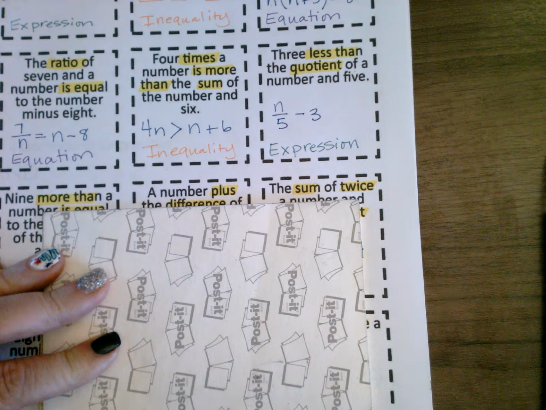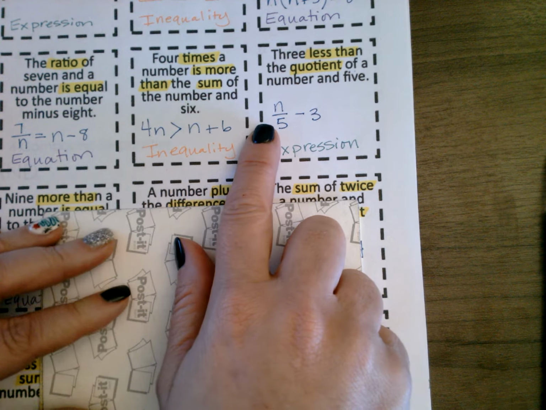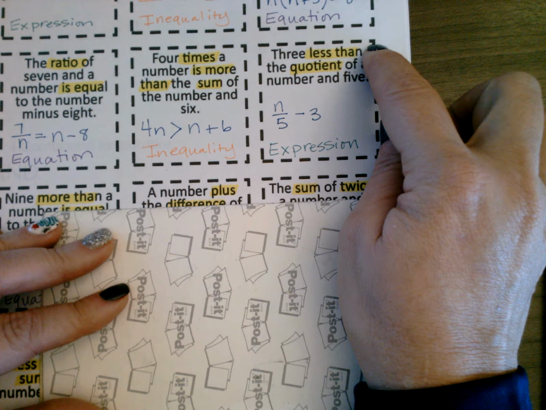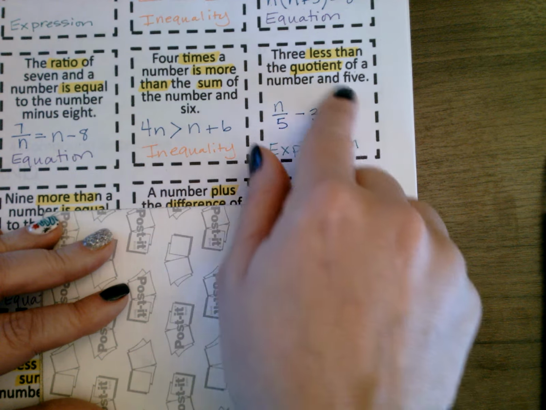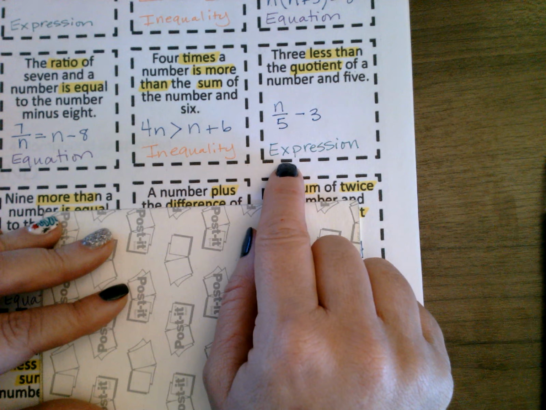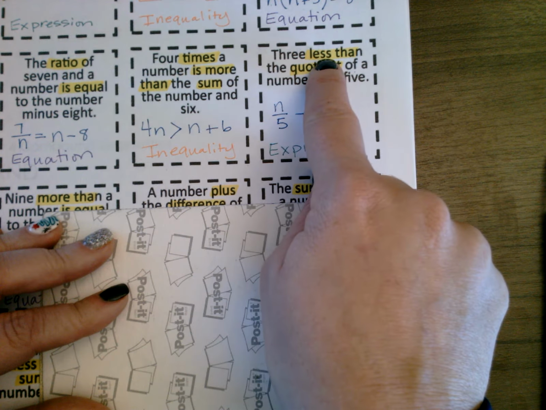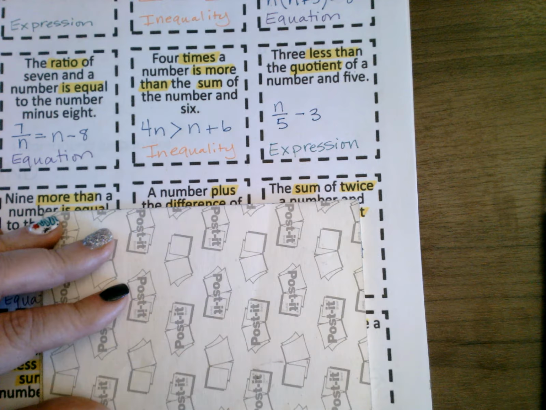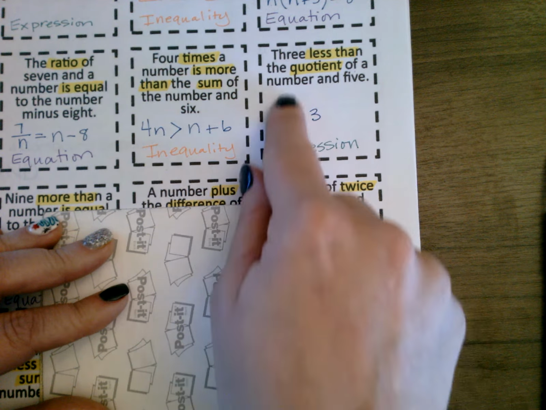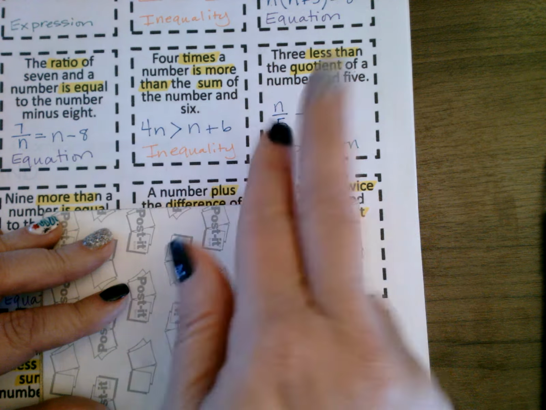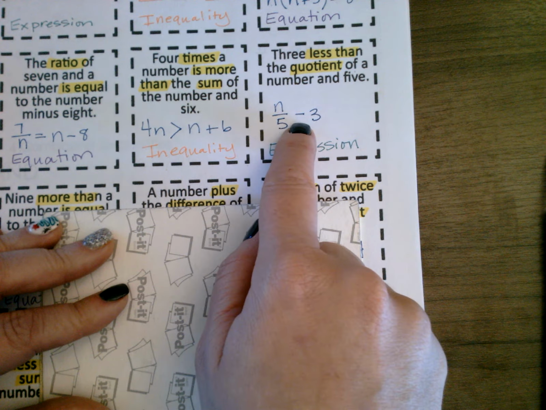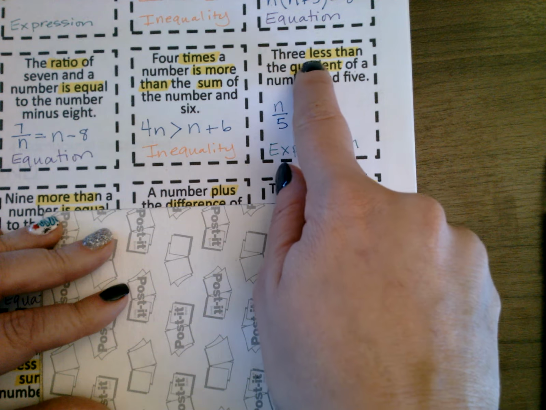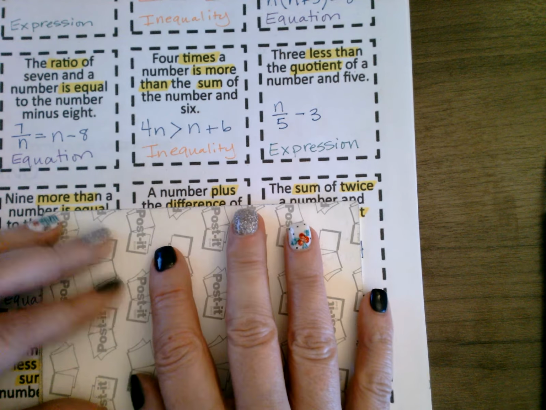Okay, I left you with this one: 3 less than the quotient of a number and 5. Please make sure you actually have this as an expression. Less than, it doesn't have the verb is, so I know it's that funny subtraction. We're going to write the problem backwards. So n divided by 5 minus 3 is an expression because it is missing the word is.